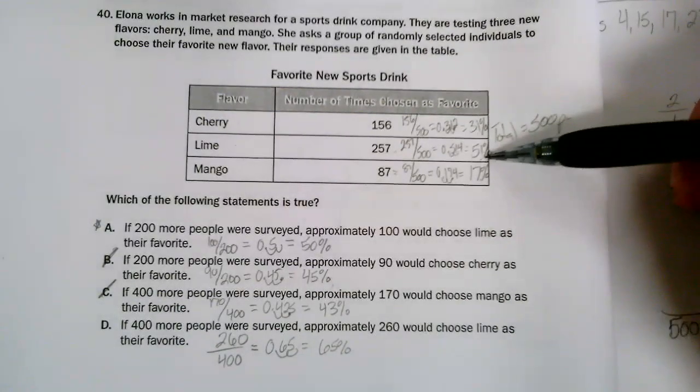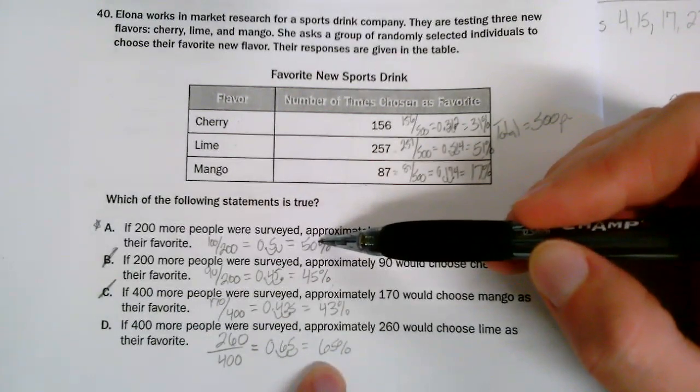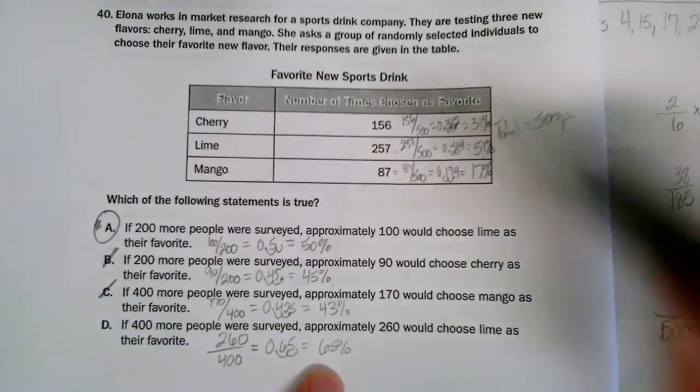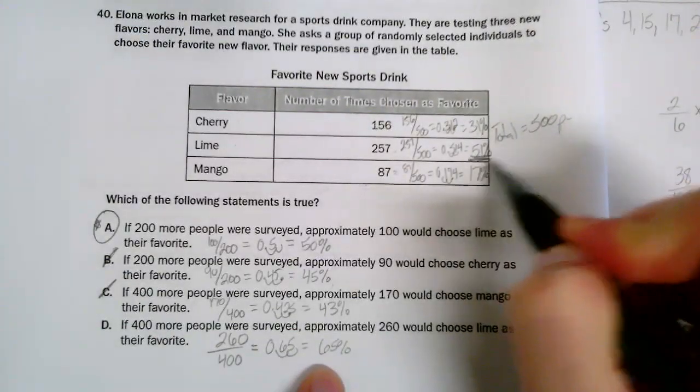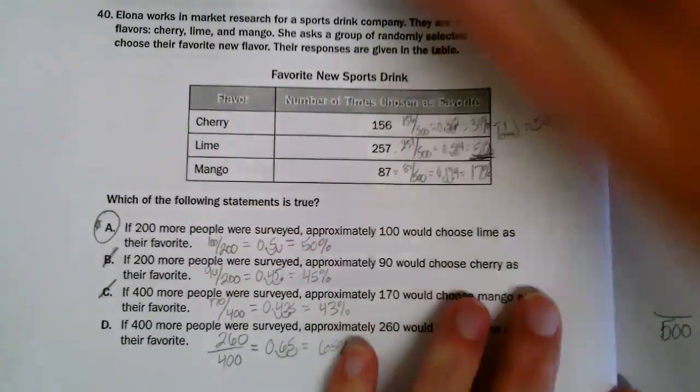Now lime was around 50%, so would it be 50% or 65% choosing lime? I would go with A, 50%, since in my survey up here it was 51%. 50 is a lot closer. So the trend is probably still going to stay very close to the same. And our last one to finish up not only this unit, but the whole entire packet is number 43.